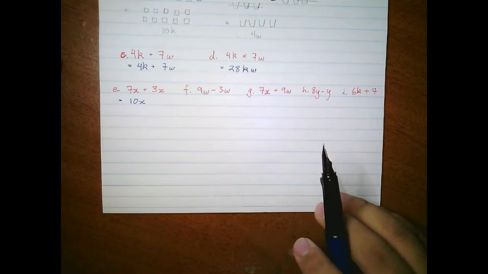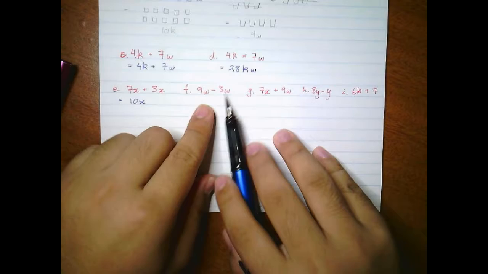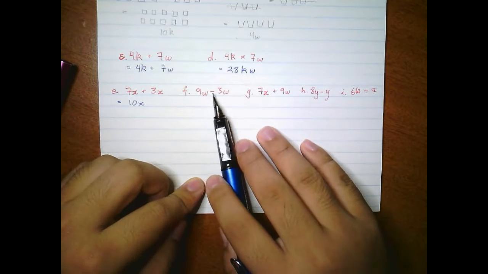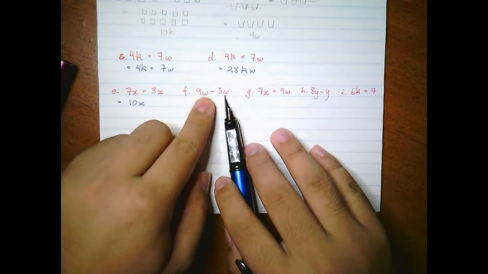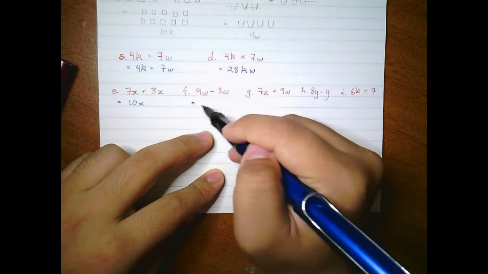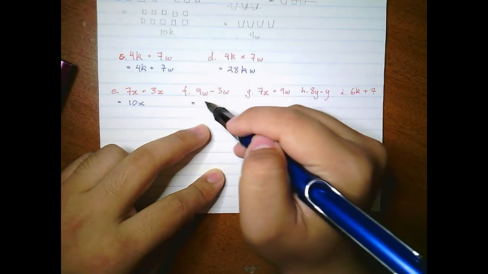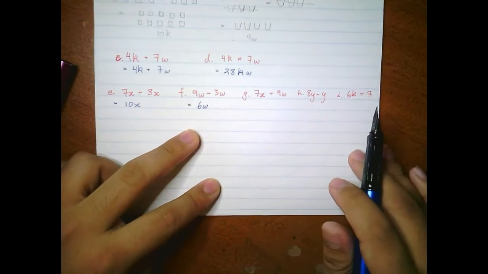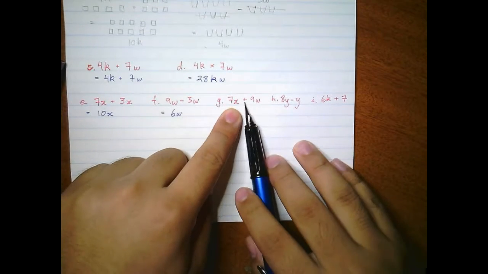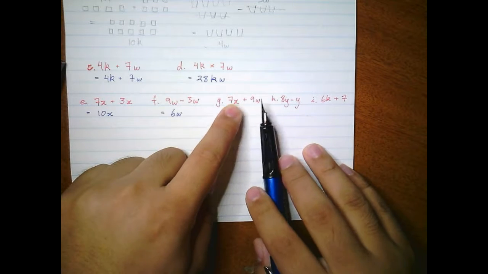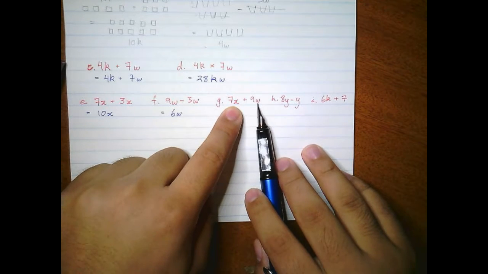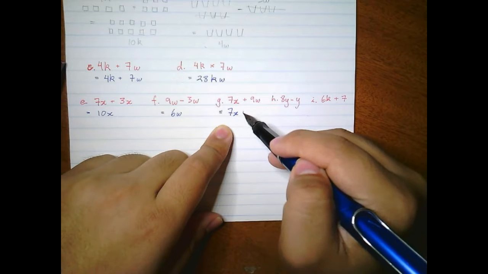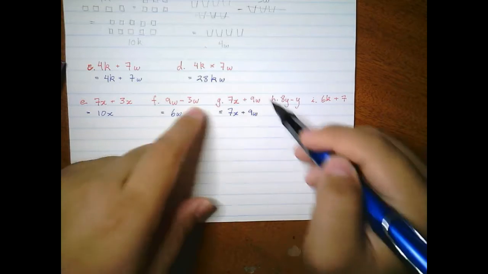All right, did you get these ones? Are these like terms? Yes they are. 9w minus 3w, same letter, so 9 minus 3 is 6w. These two, 7x plus 9w, are not like terms, so they remain as just 7x plus 9w. We can't add them together.